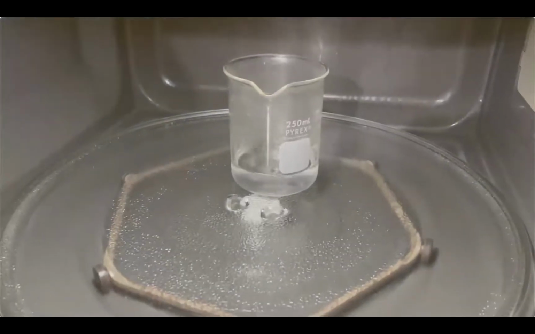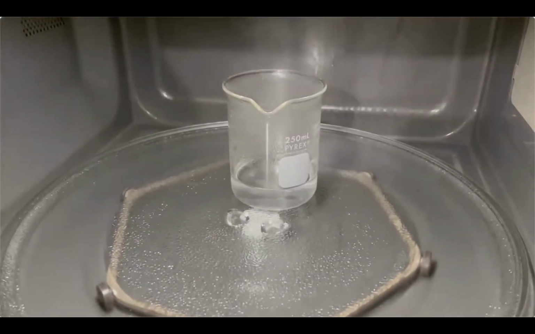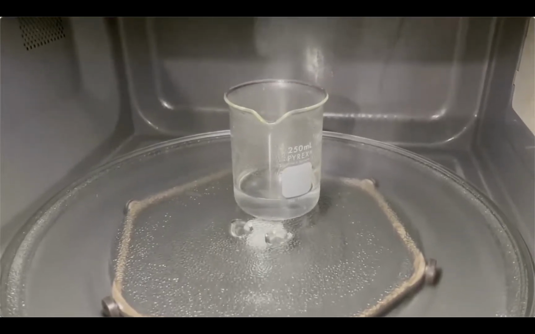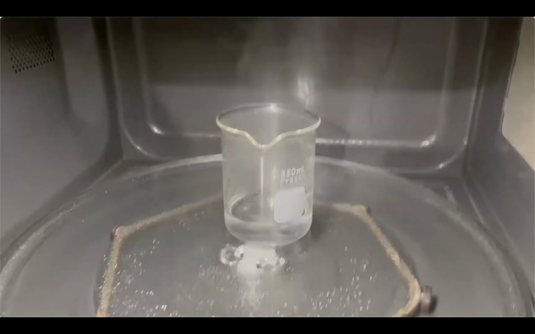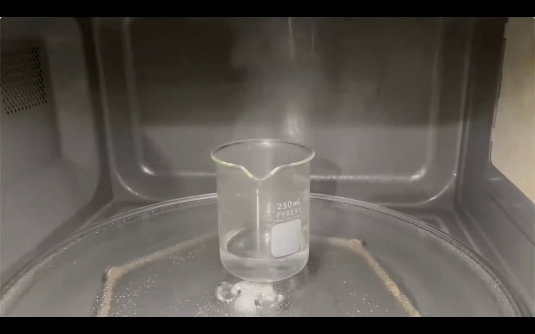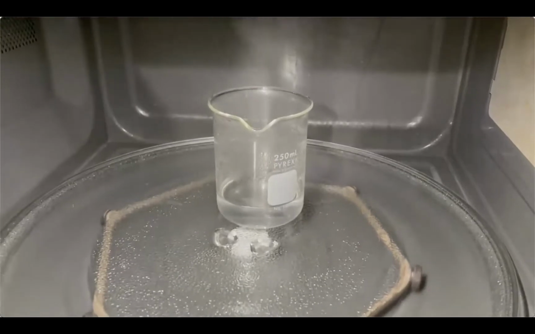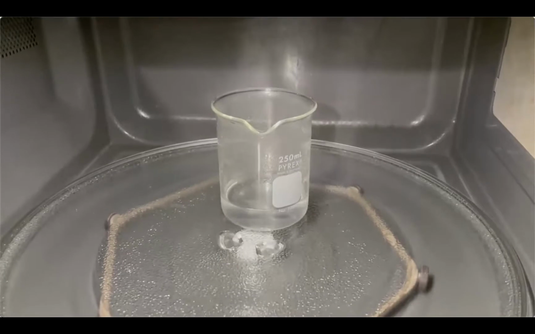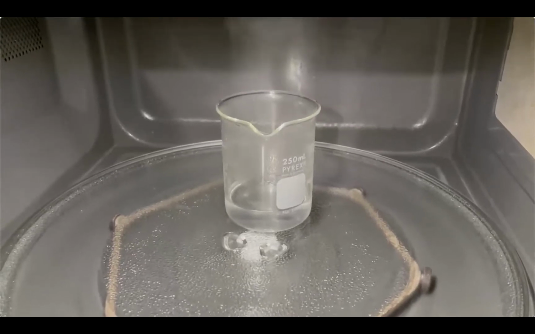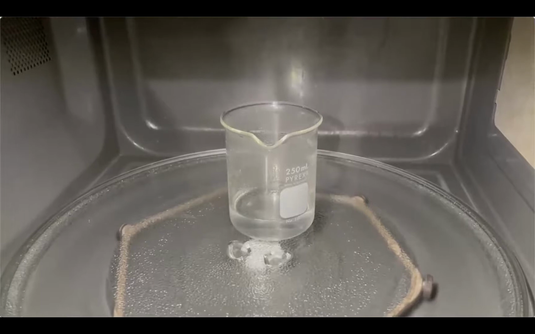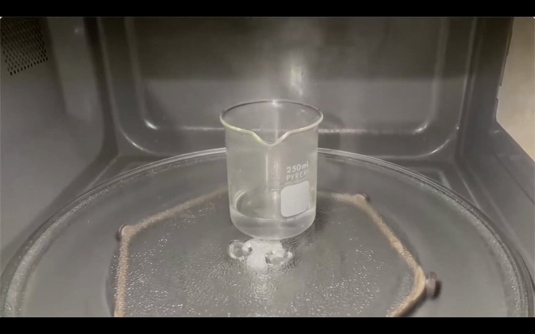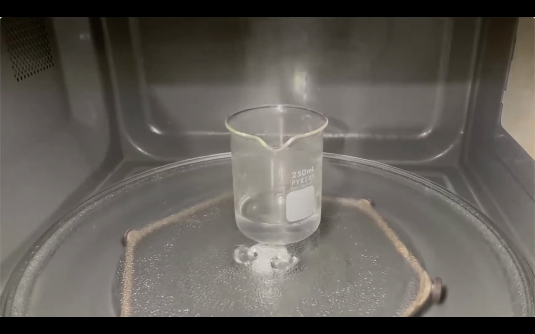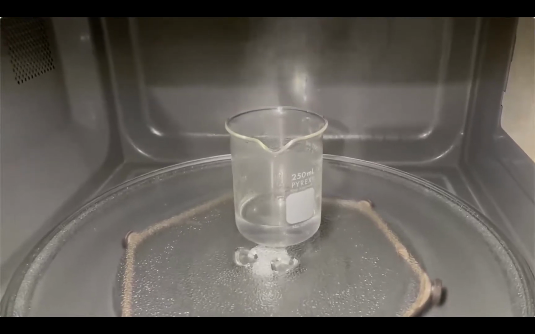So what you should have witnessed is a solid being heated up to a point where it became a liquid, and then, as you can see, a gas. Now, before you remove your microwave safe container from your microwave, please either wear protective gloves, some oven gloves, or have your parents remove this very hot container from the microwave so you don't burn yourself.